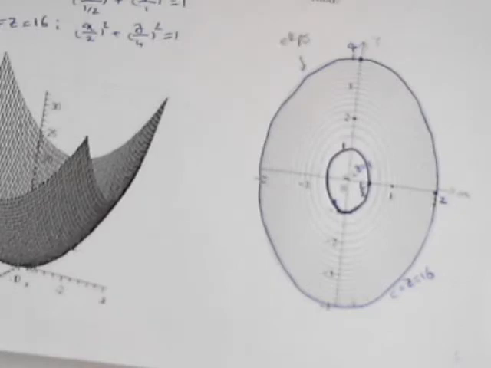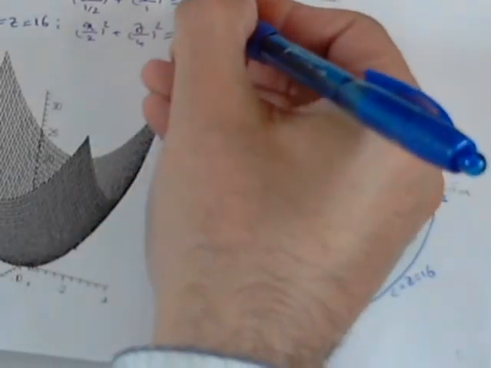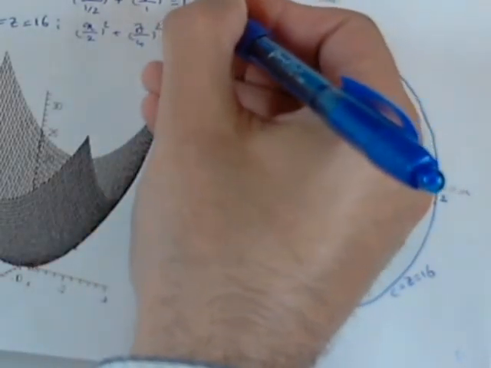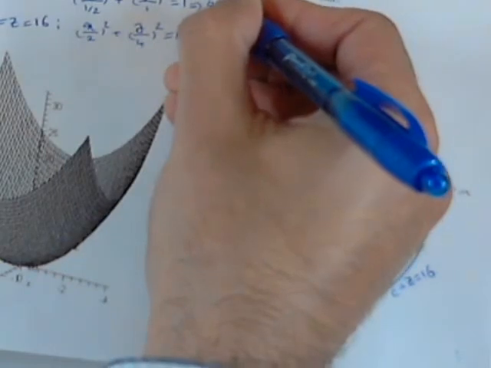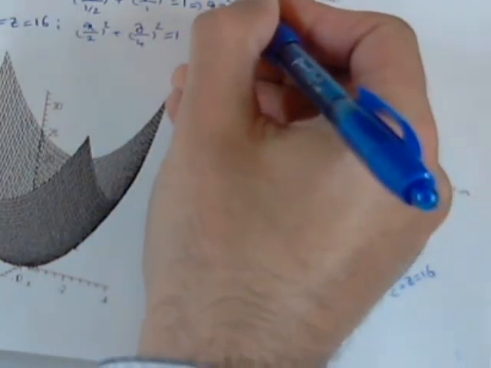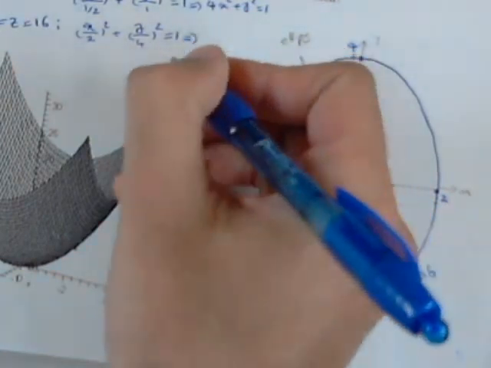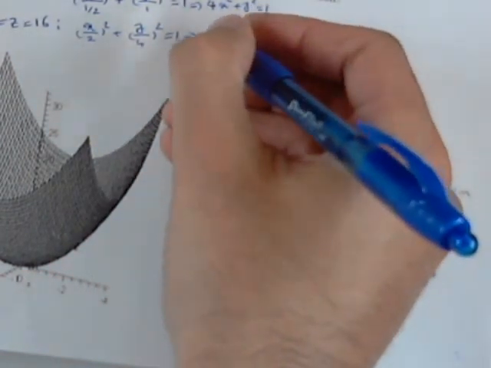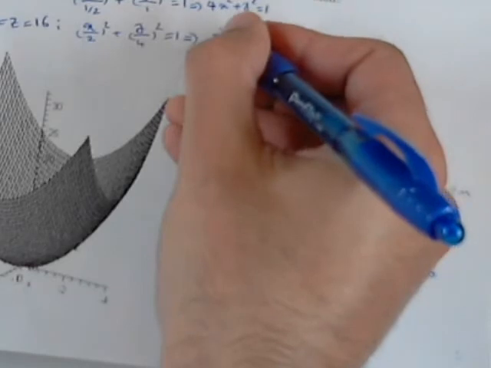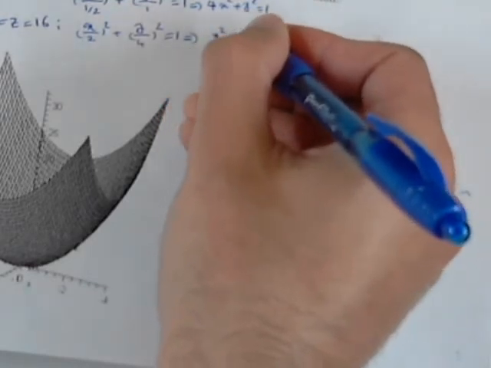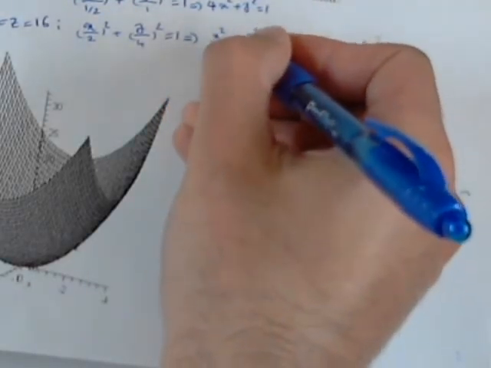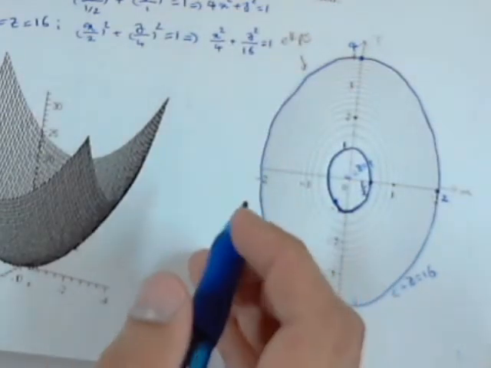The key is that you should look for a trend. So let's simplify the first one. It is actually 4 times x squared plus y squared is 1. And then the second one is x squared divided by 4 plus y squared divided by 16 is 1, right?